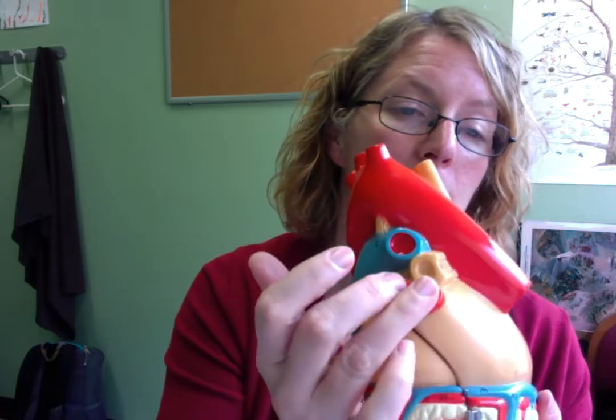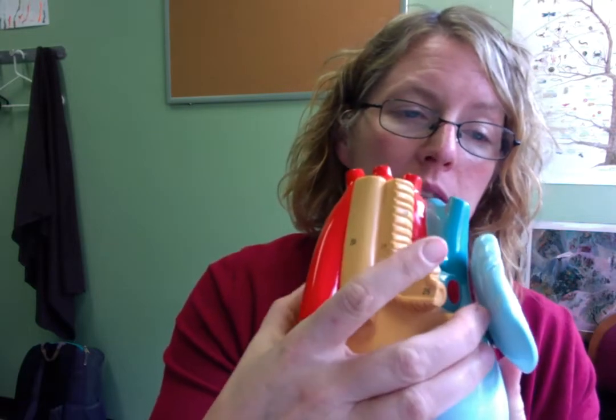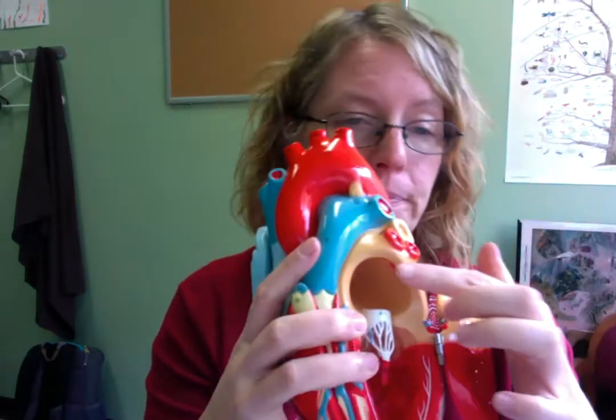The superior and inferior vena cava feed the right atrium, then blood goes down through the tricuspid valve into the right ventricle, up through the pulmonary semilunar valve, into the pulmonary trunk, through the pulmonary arteries to the lungs. From the lungs, it returns through pairs of pulmonary veins to the left side.